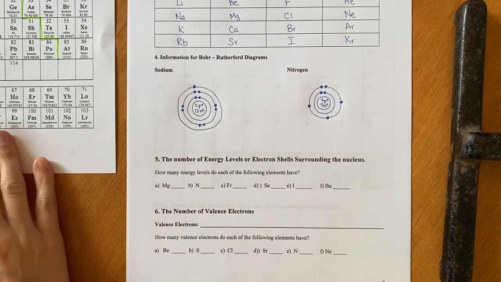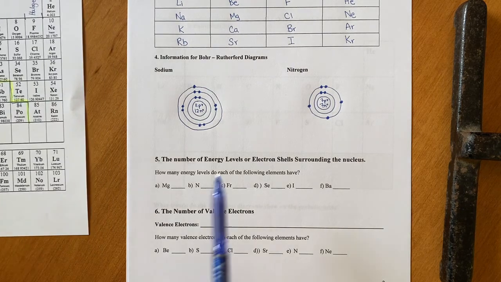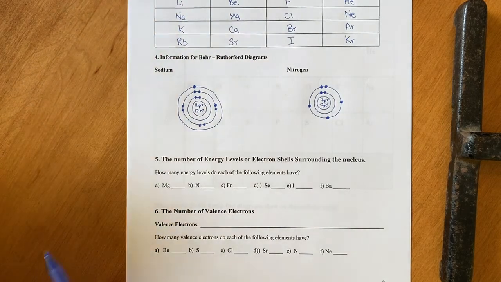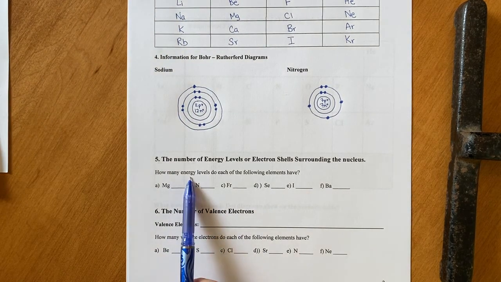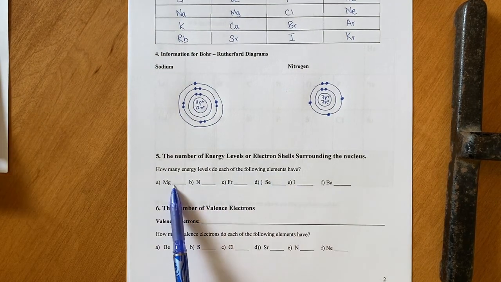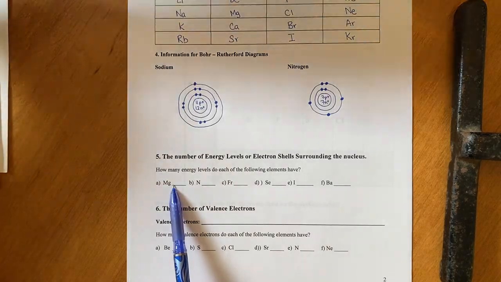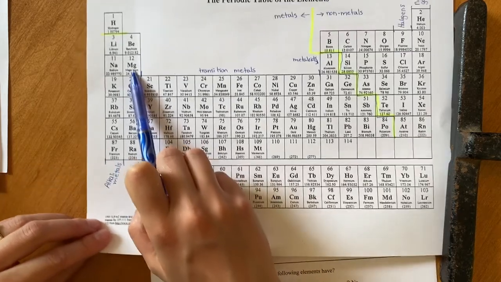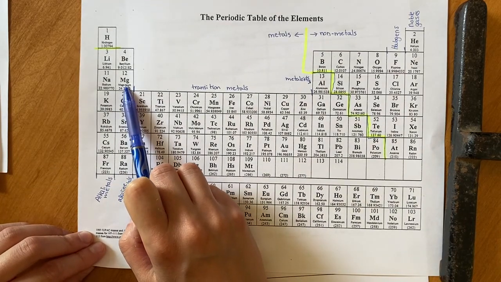So the number of energy levels or electron shells, that's the rings around the Bohr-Rutherford diagram. Okay, how many energy levels do each of the following elements have? So here, magnesium is here on the periodic table. That's in row number 3.